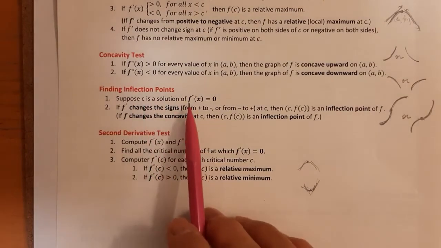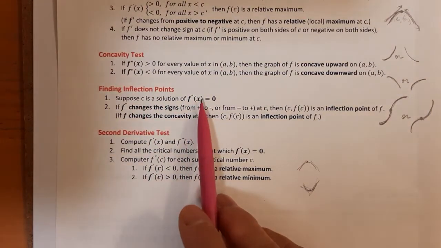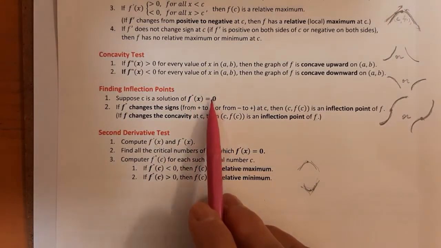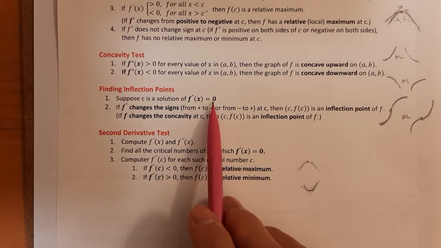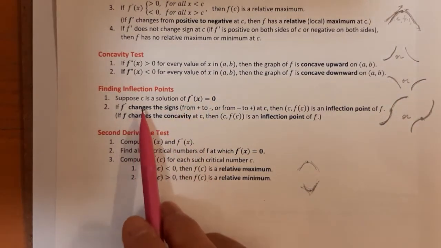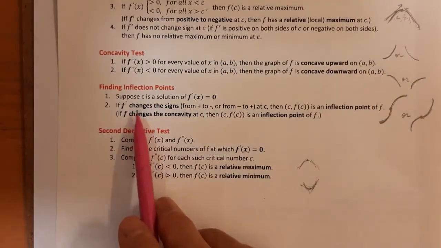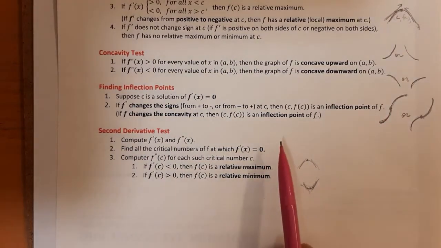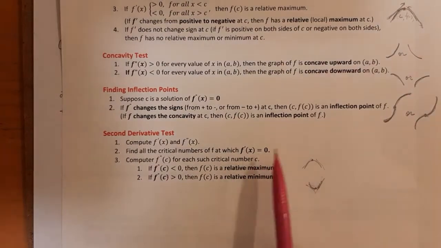You solve for f double prime of x: take the second derivative of the original function. If that equals 0, solve for x, and then you check to the left and to the right. If the sign is different, that is an inflection point: the original function f has an inflection point at x.